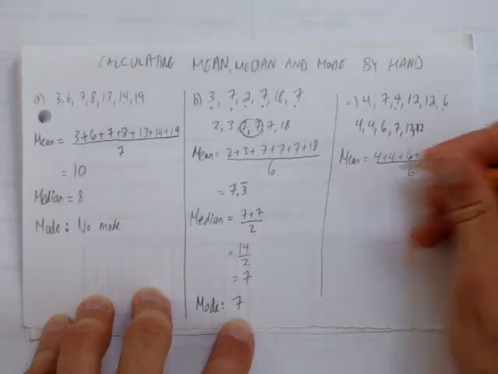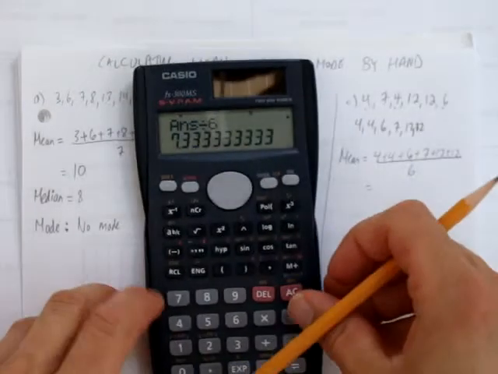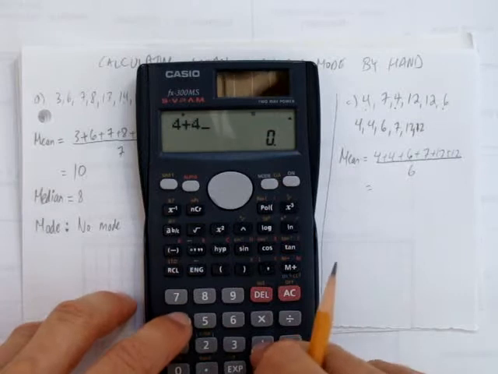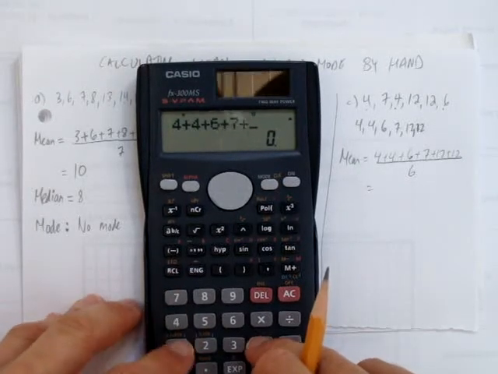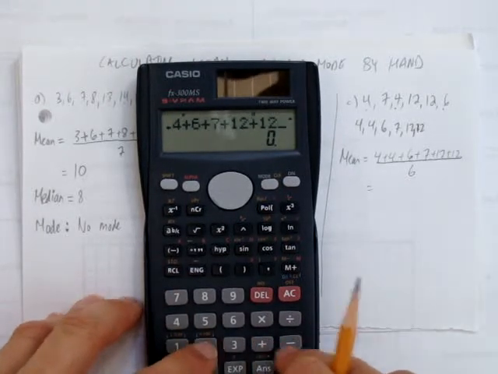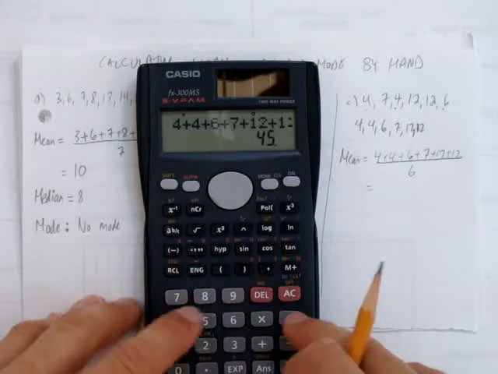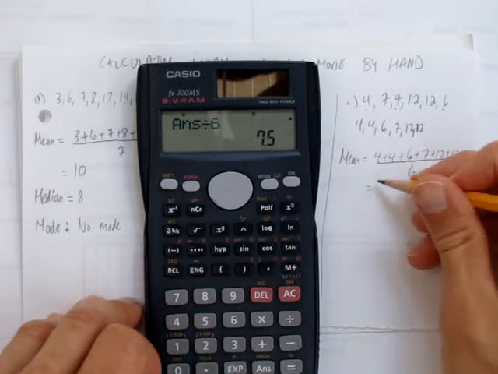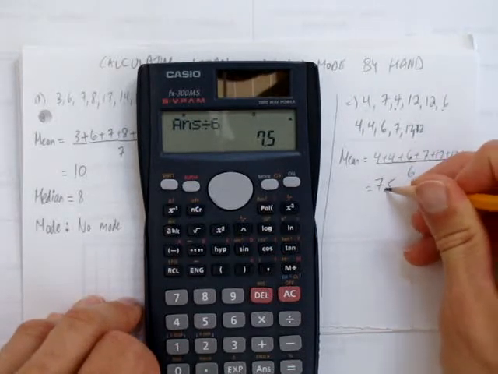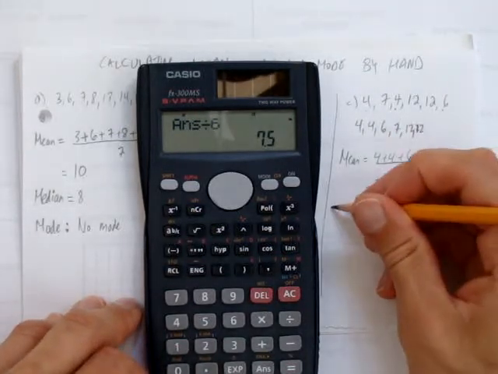There's 6. So we'll add them up on the calculator. 4 plus 4 plus 6, 7 plus 12 plus 12. And we get 45. 45 divided by 6 is 7.5. So we have an average in this data set of 7.5.